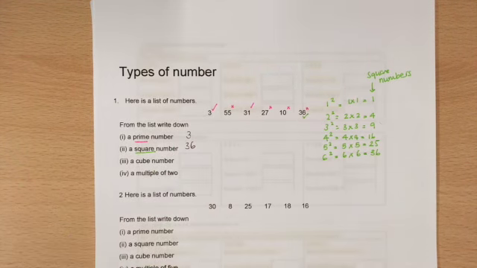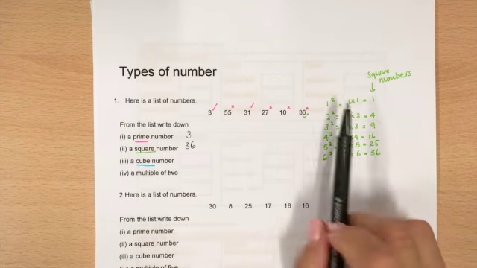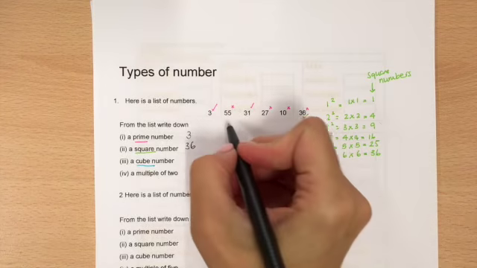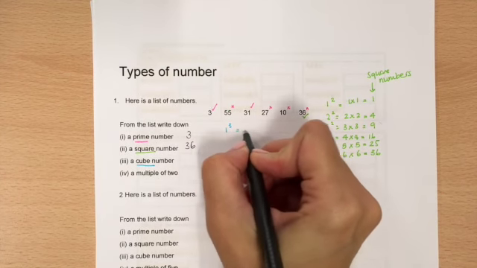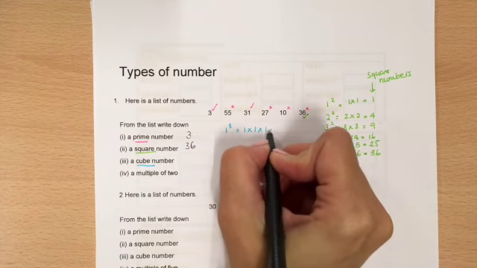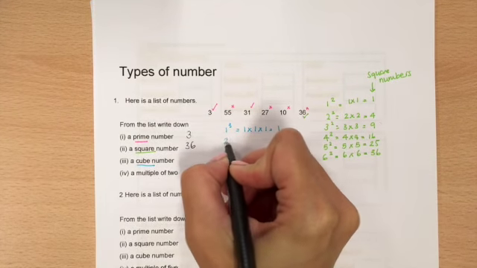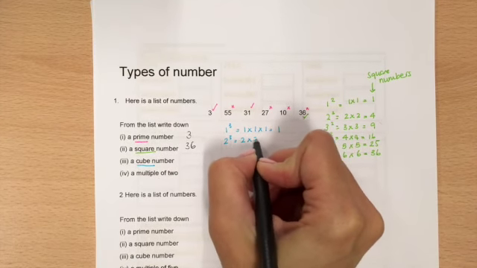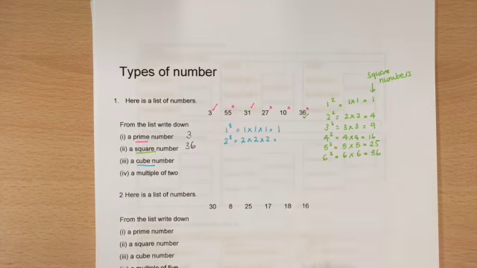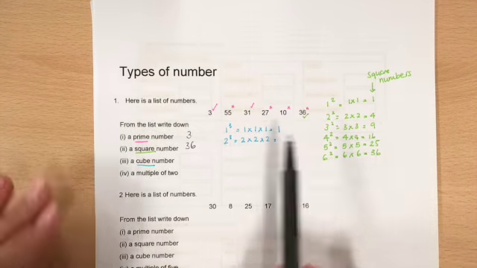Okay, a cube number is the same idea. So a cube number is when it's got a power of 3. So 1 cubed will be 1 times 1 times 1, which is 1, remember. 2 cubed is 2 times 2 times 2. Now this is where people get confused and think that the answer is 6.